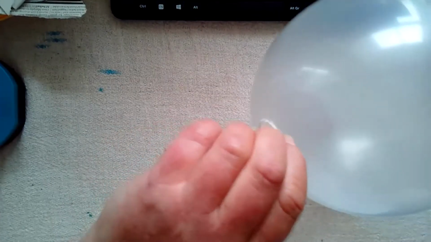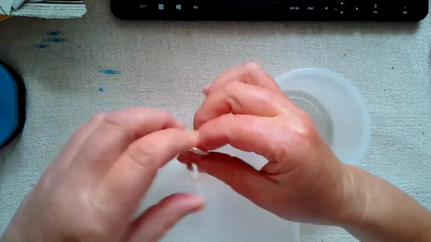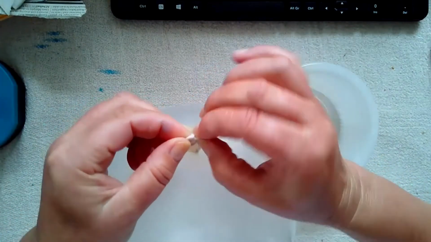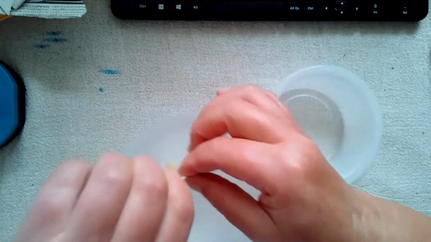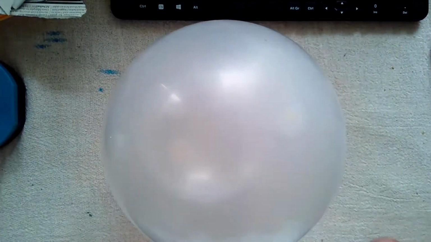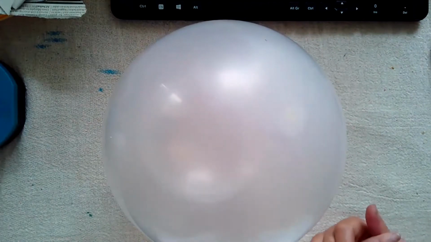Just blow your balloon and keep the string longer here, then you can tie it and make some loop for the future. Okay, and then put your balloon in your ball or whatever, and we can start decorating it.